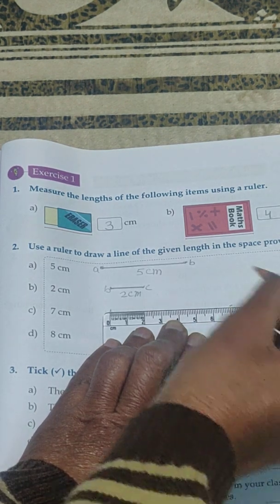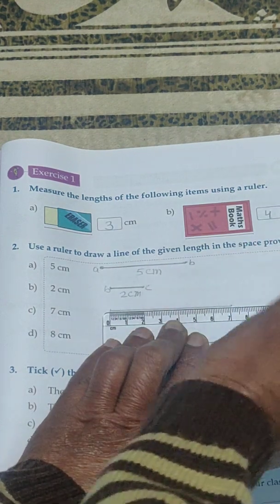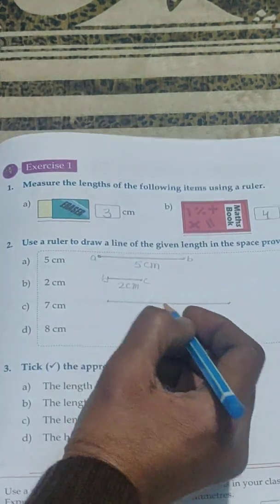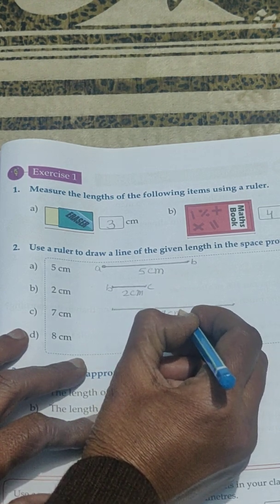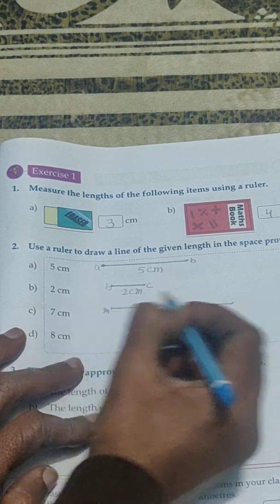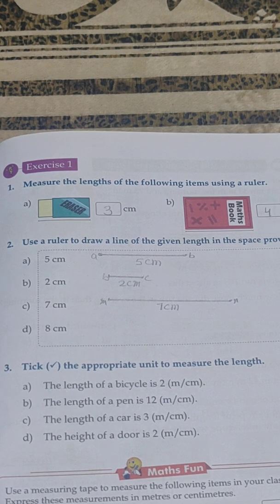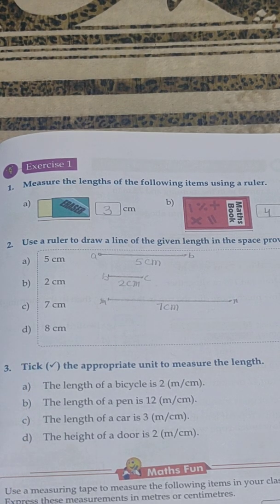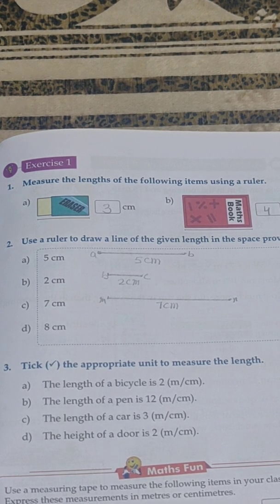Put a dot and then join these two dots. Now your third line is 7 centimeter long. Name it M N. Right, like this. Now you can see your third line is 7 centimeter long.